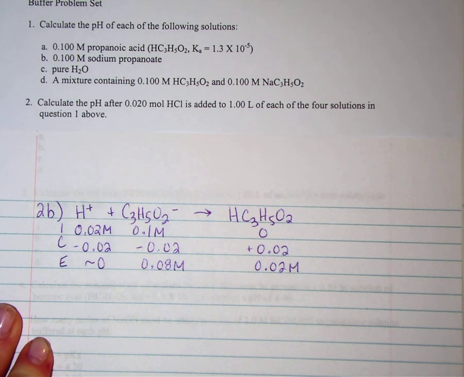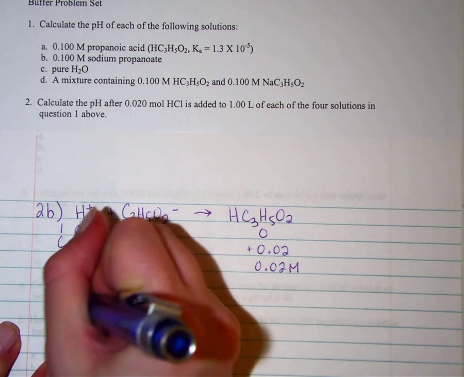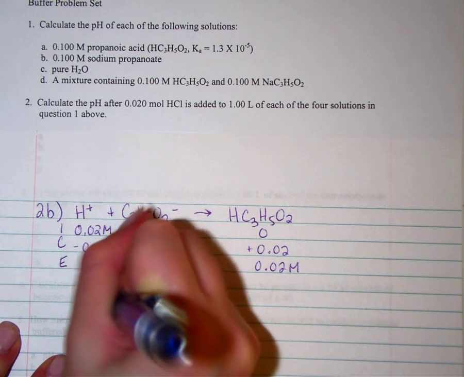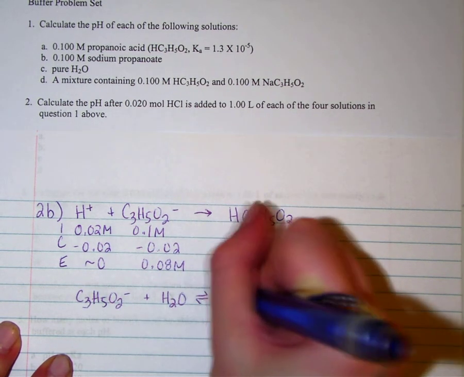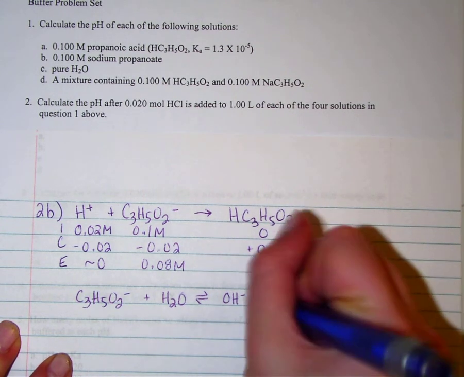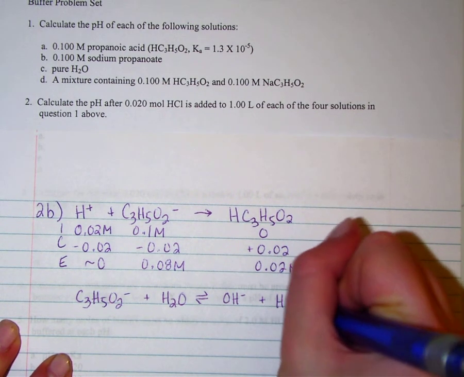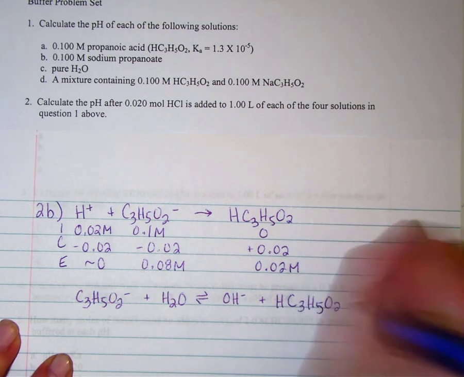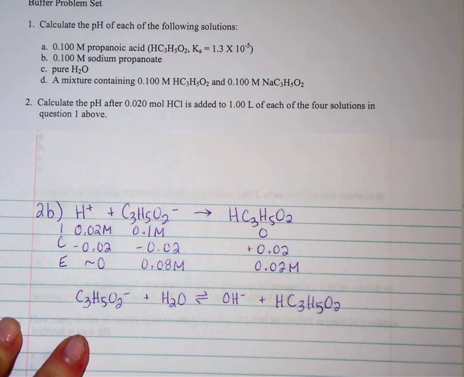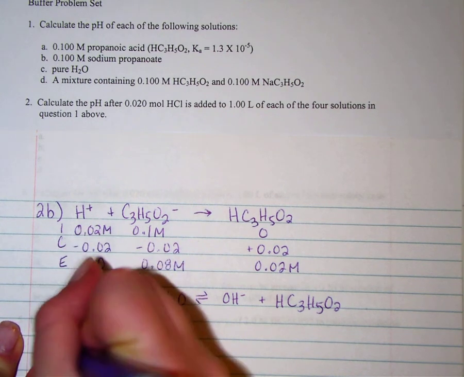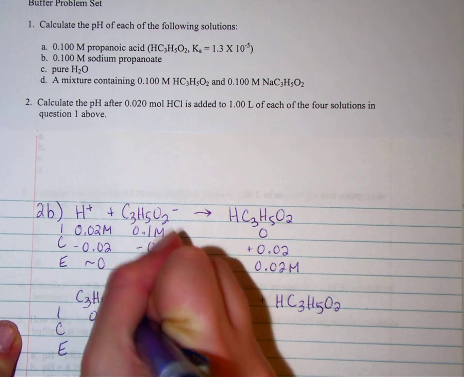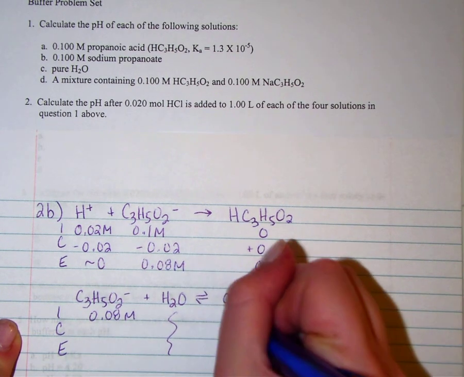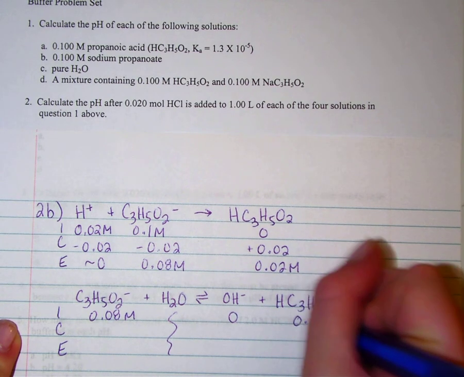So I'm actually going to do the ICE chart for this at equilibrium. So I have C3H5O2 minus in water, and that forms OH minus because it's a base. We did this problem with the Kb, plus the conjugate acid, propanoic acid. And when I look at that, I see that I need to do ICE with an initial concentration of 0.08. Ignore the water. I don't have any OH minus to start, and I have 0.02.